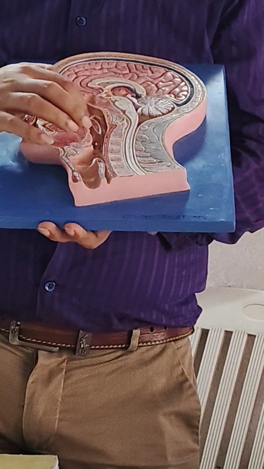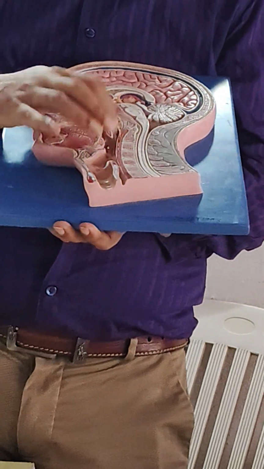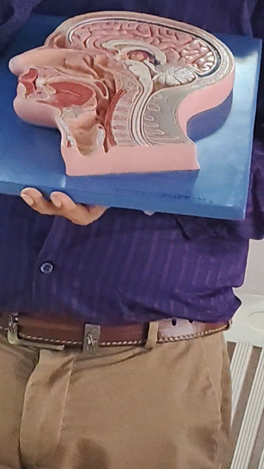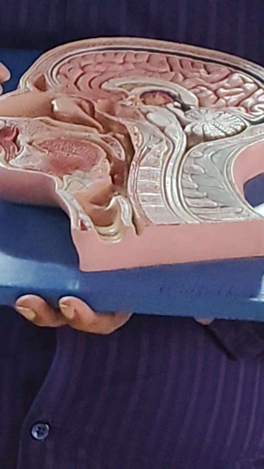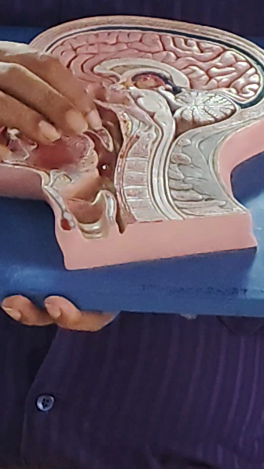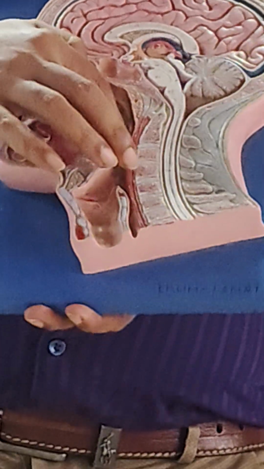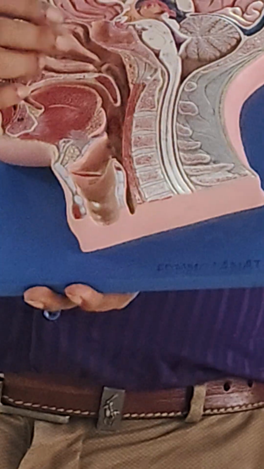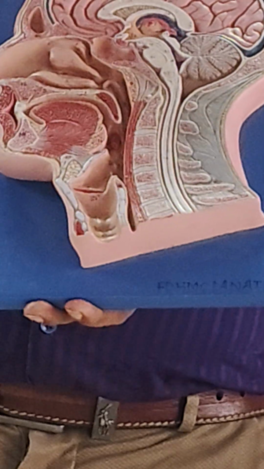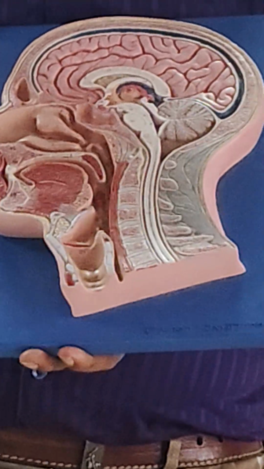Okay. Now here there is a fossa that is called as pyriform fossa. The pyriform fossa is actually a fossa that was used by smugglers to smuggle diamond.